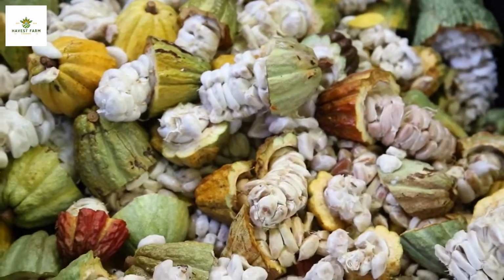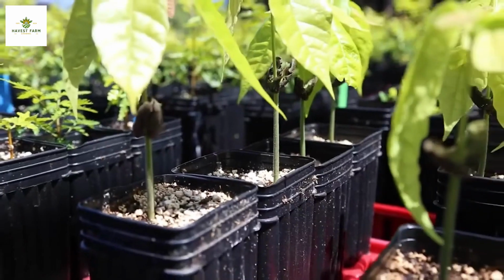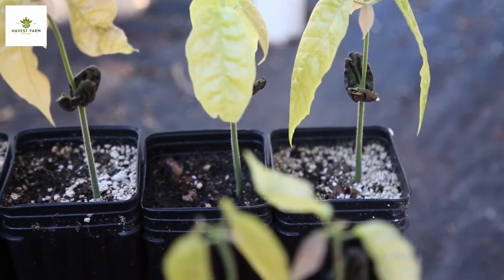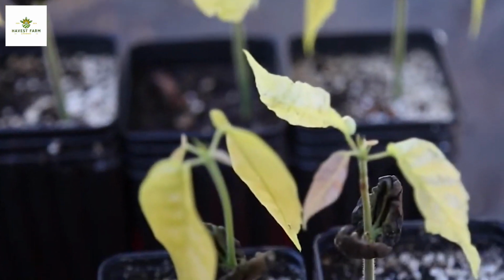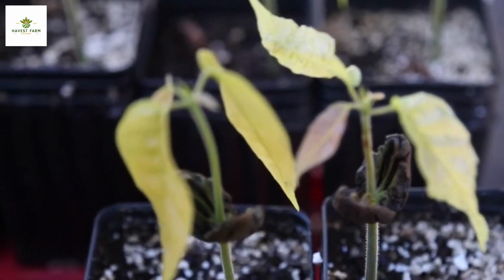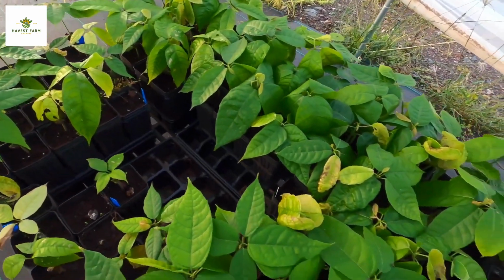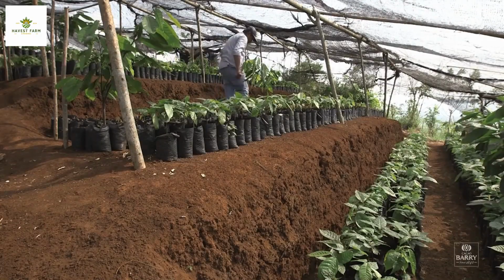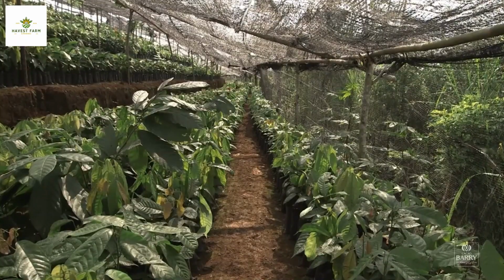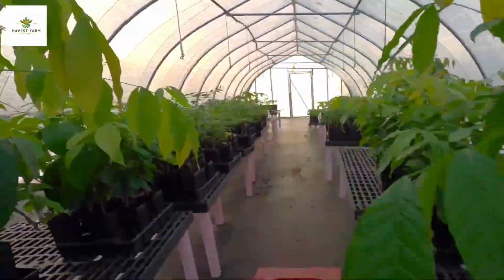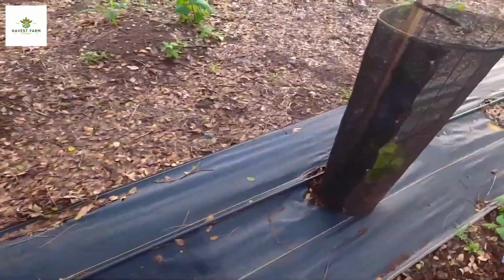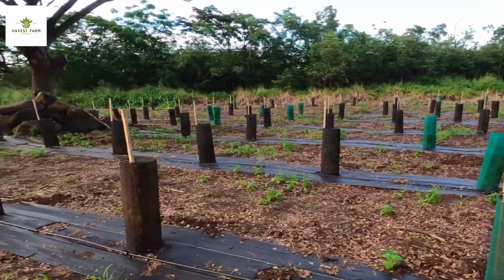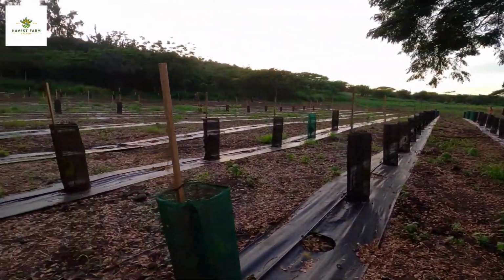Cocoa cultivation begins with the careful selection of the right variety of cocoa trees. The most commonly grown species is Theobroma cacao, which thrives in tropical climates within 20 degrees of the equator. The cultivation process starts with planting cocoa seeds in nurseries, where they are nurtured until they are strong enough to be transplanted to the main plantation.